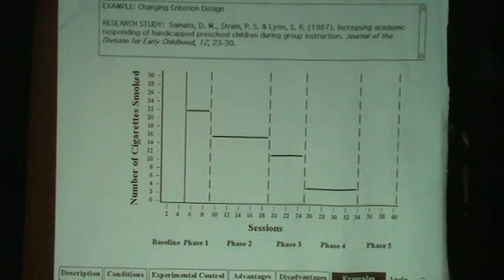Good. Let's go back here for a minute. Take a look at an example. If you're interested in seeing what a changing criterion design looks like in a piece of research, here is a citation for you. You can put the video on pause if you're interested, and you can copy that down. And you can get a hold of that journal through the university databases and take a look at that.